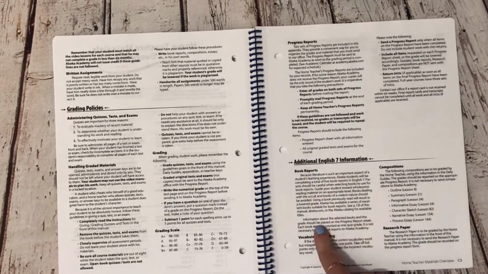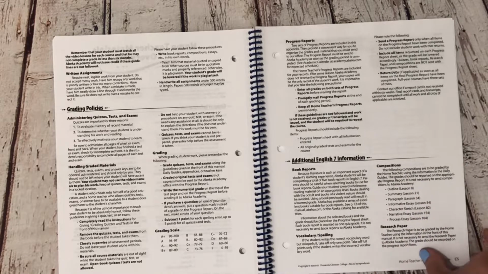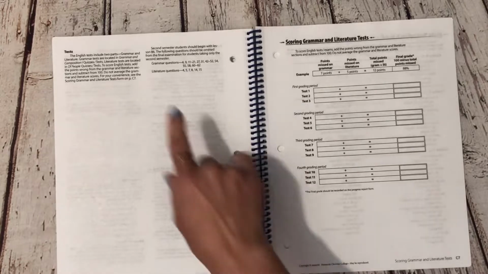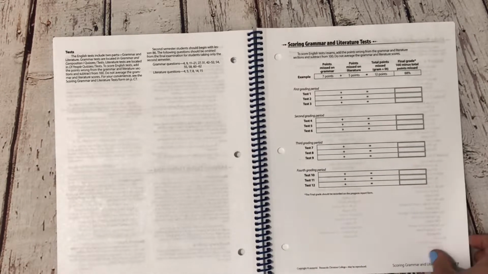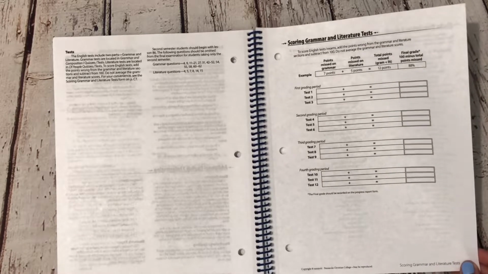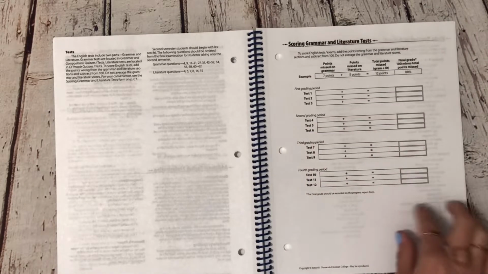This is all about the book reports, the vocabulary and spelling, compositions, research papers, and then the tests here on the back. Here is the scoring, grammar, and literature tests. This is where you're going to keep all of your scores on the back here.